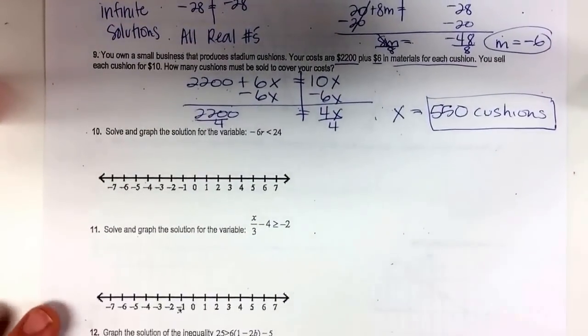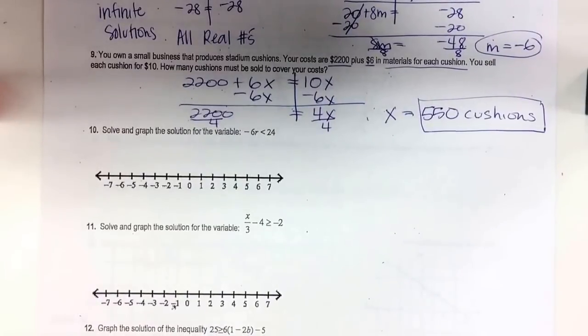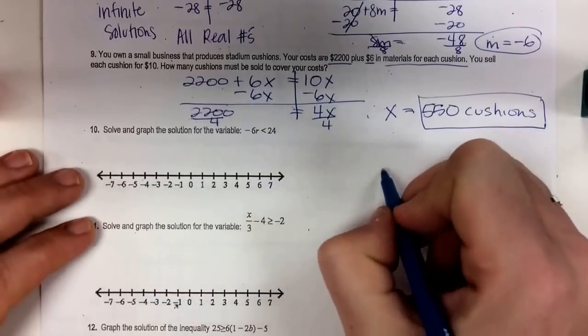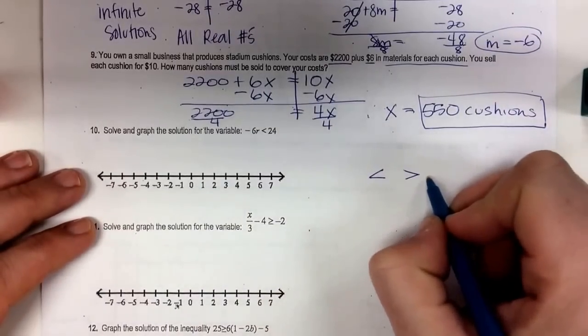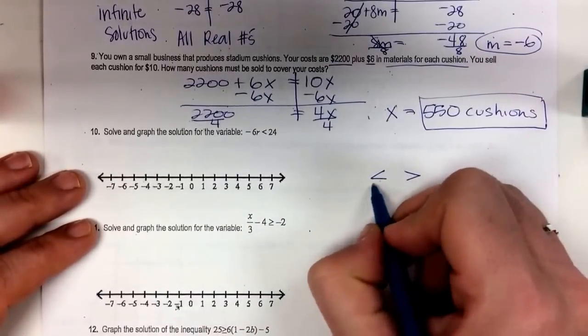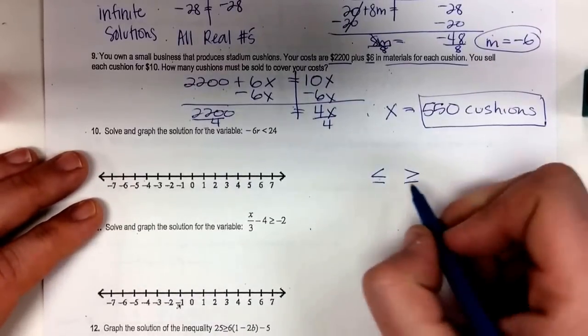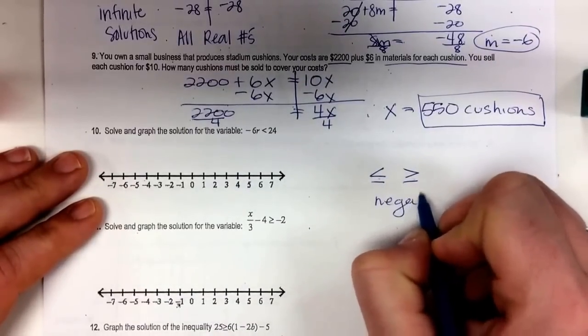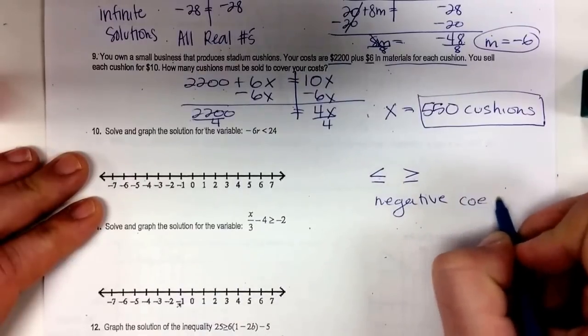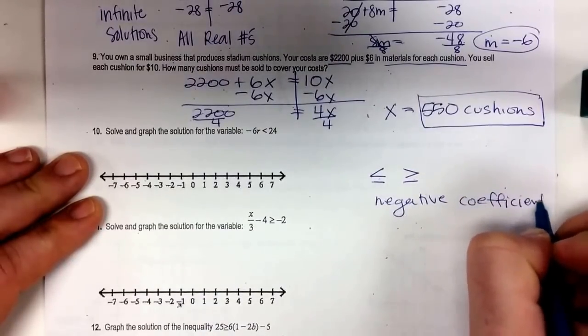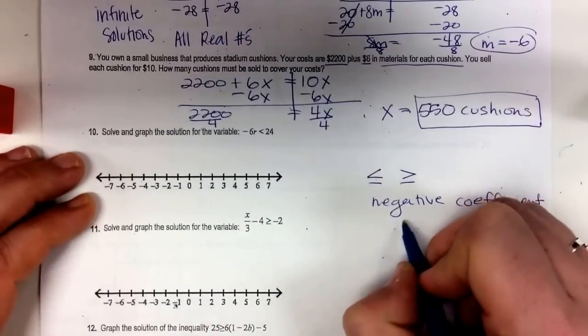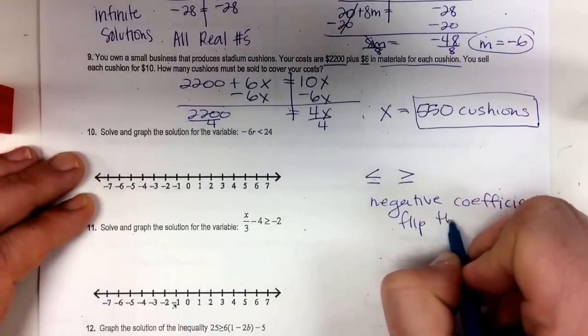10, 11, and 12 are also solving. However, we incorporate inequalities. Remember, inequalities are greater than, or less than, greater than or equal to, or less than or equal to with the bar. The one thing to remember is if you have a negative coefficient, you must flip the sign.